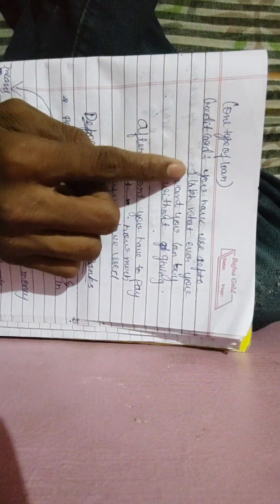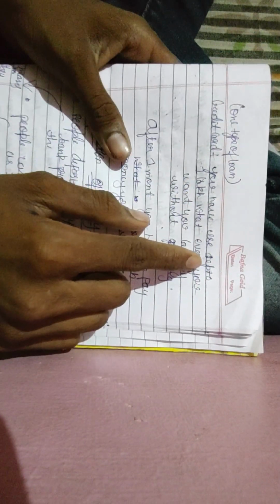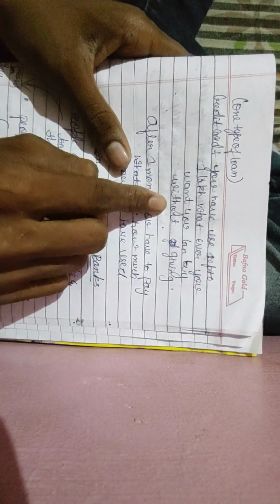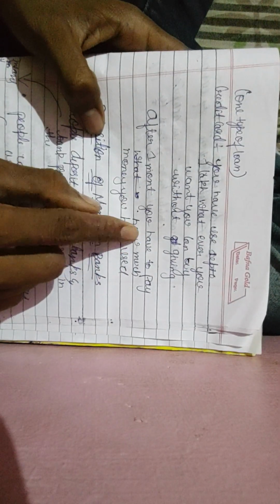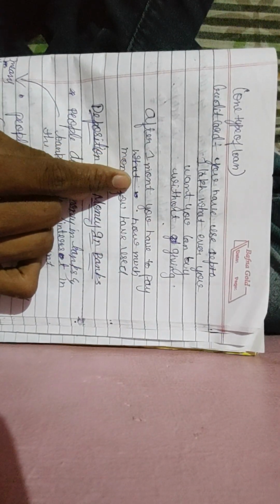Now, credit card. What do you mean by credit card? I will explain in a simple way. It is one type of loan. You can use up to 1 lakh, whatever you want, and buy without paying immediately. After 1 month, you have to pay whatever money you have used. You can note this point. Everything I read here, you can note in your rough notes.